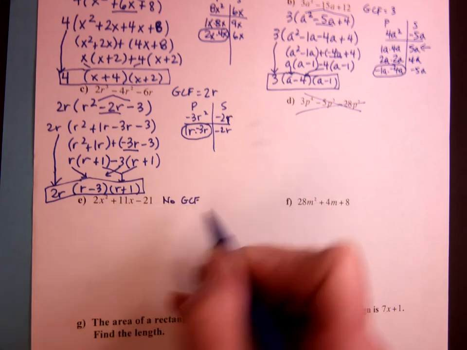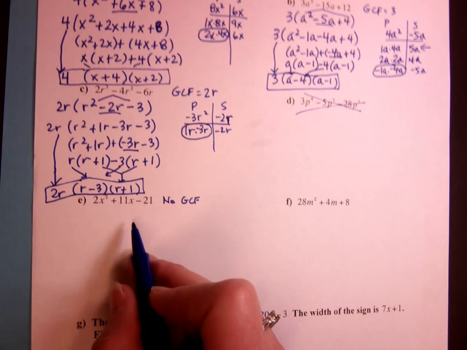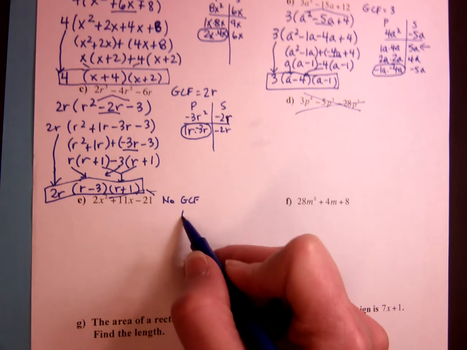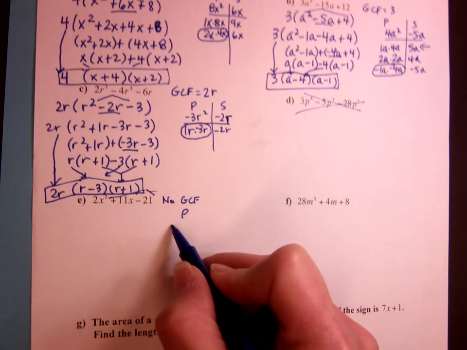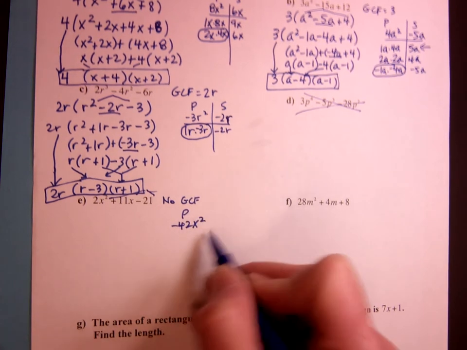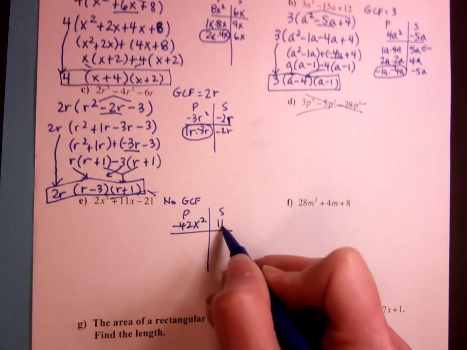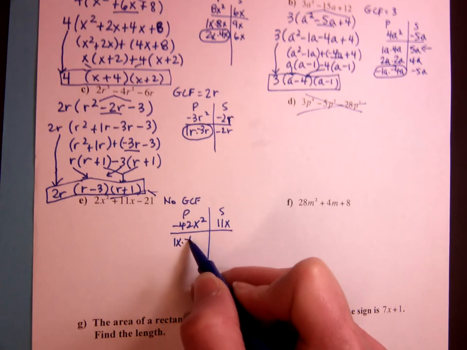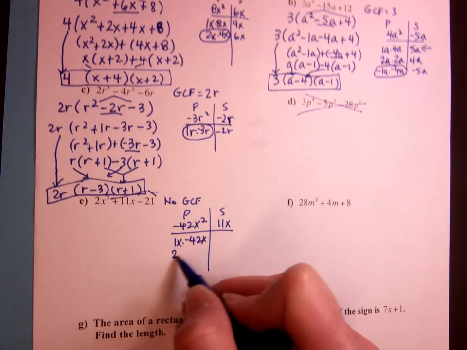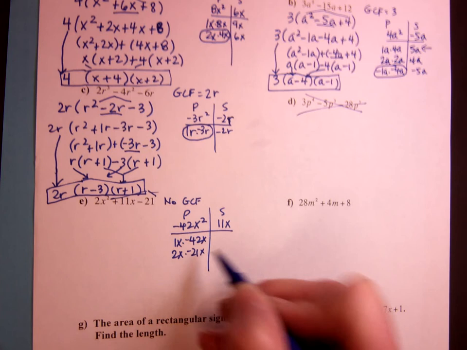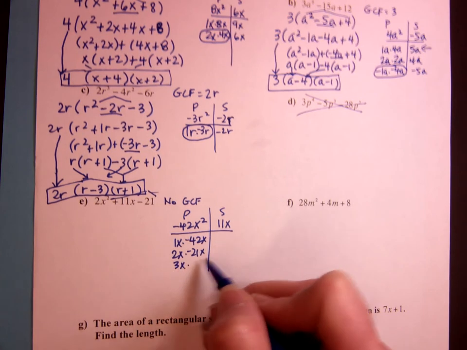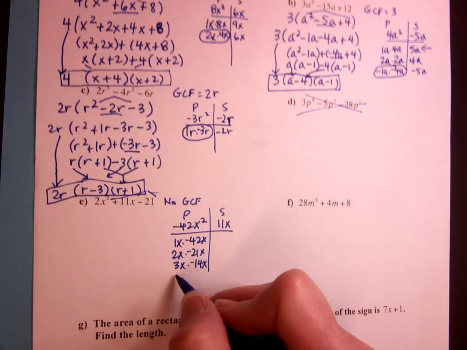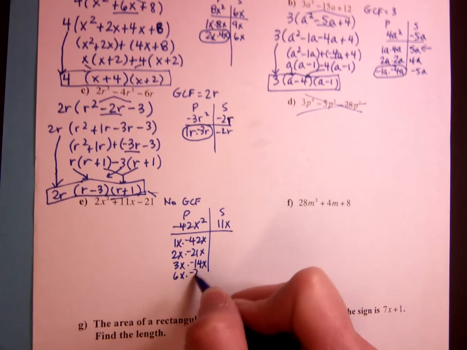So this one ends up looking exactly like what we did yesterday, where we would do the rooftop to begin with, and so we would have a product of negative 42x squared and a sum of 11x. And so you would do your 1x times negative 42x, 2x times negative 21x, 3x times negative 14x, and then 6x times negative 7x.